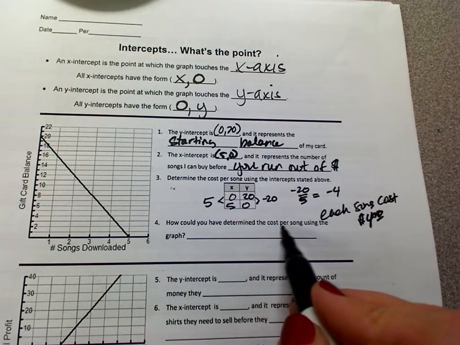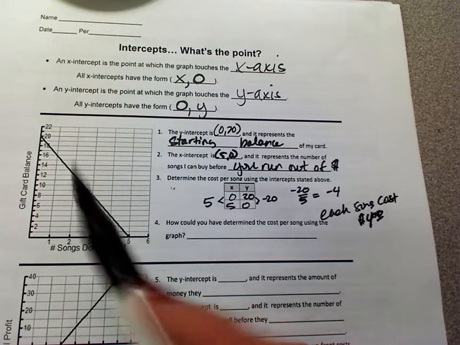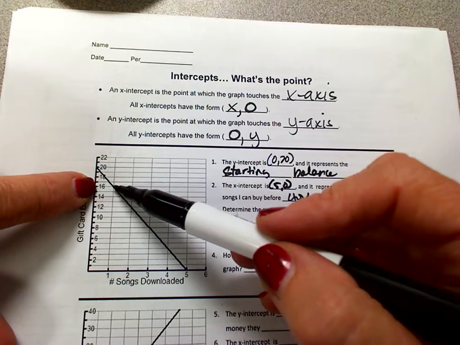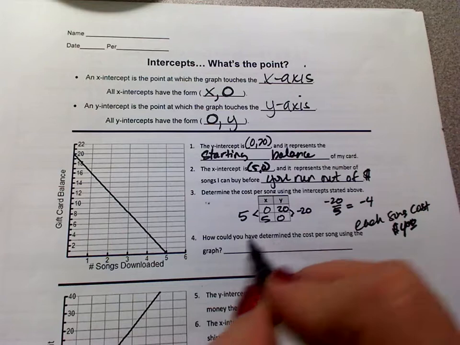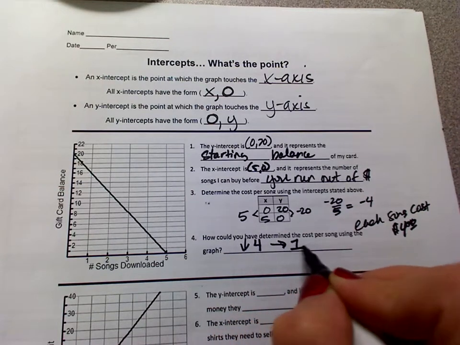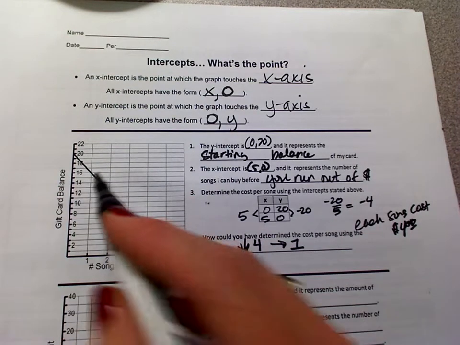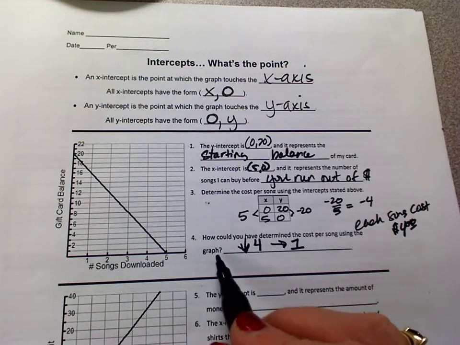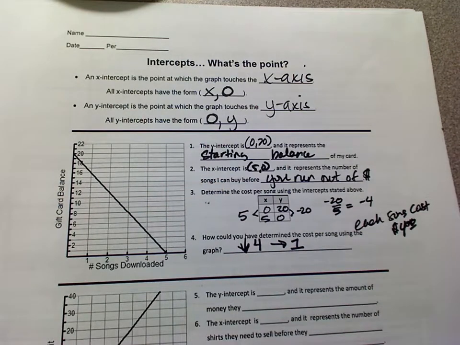Now, how can you determine the cost per song using just the graph versus using the ordered pairs? If we look here, you're at (0, 20). One song, you're at 16. So just logically, 20 minus 16, you went down 4 and then over 1. So you can use the graph that way. Each song is going to cost $4. And you guys do this very well. So how can you determine the cost per song from the graph? It declined by 4 for every song I purchased.